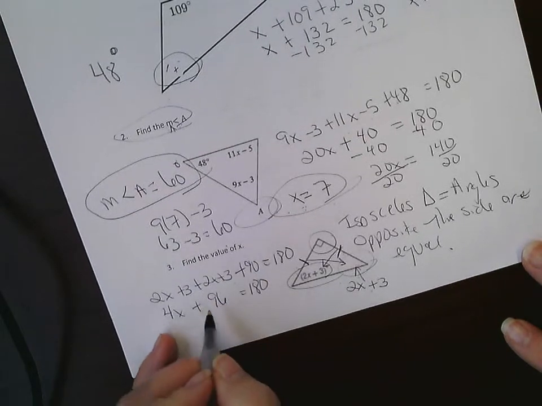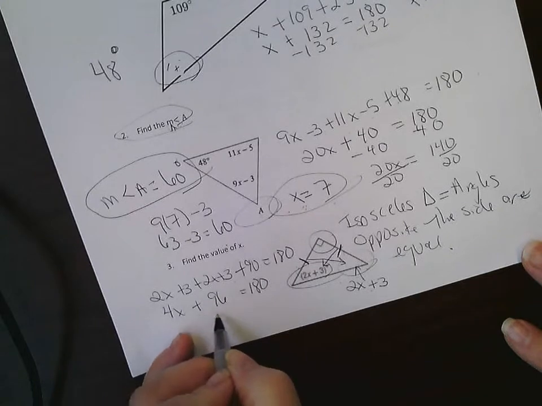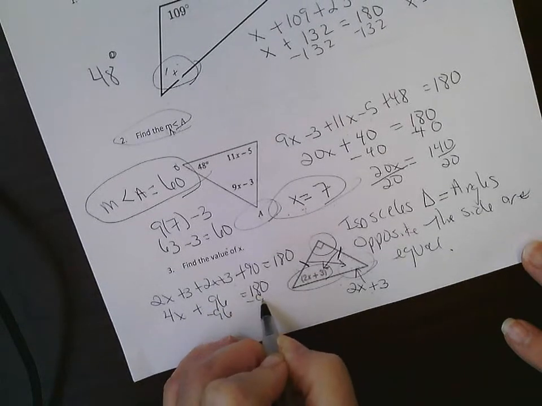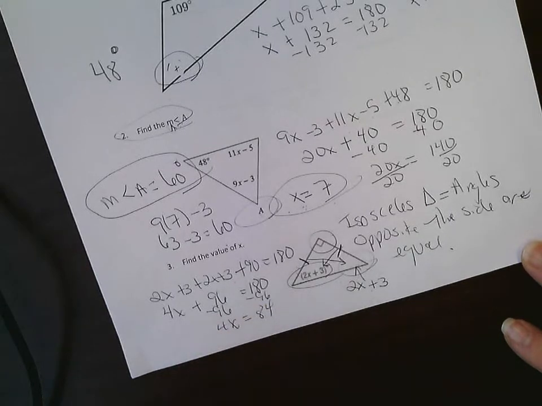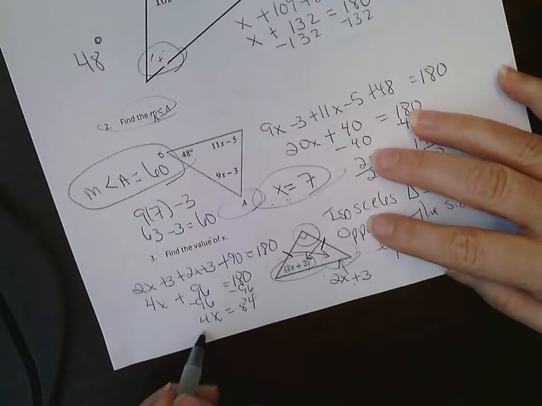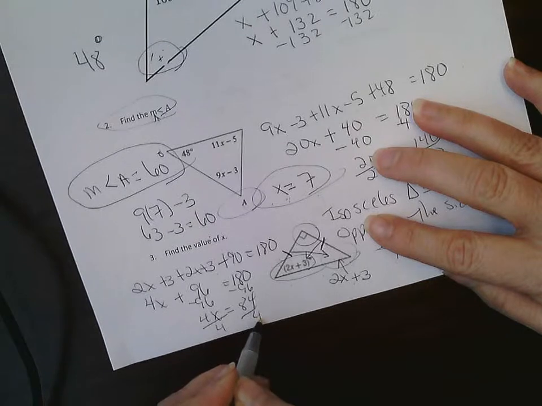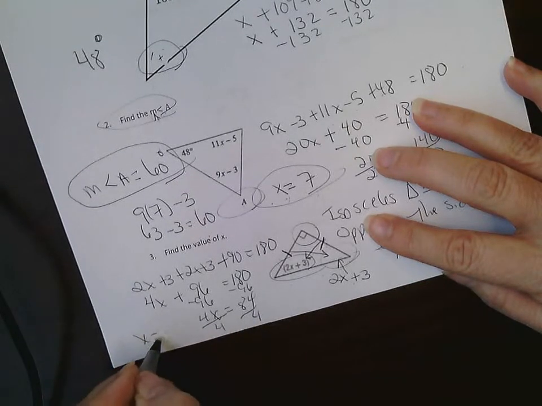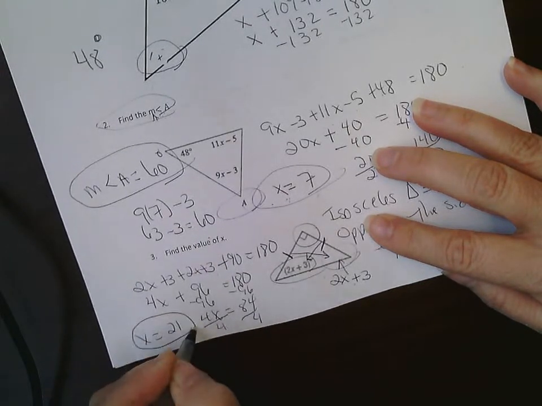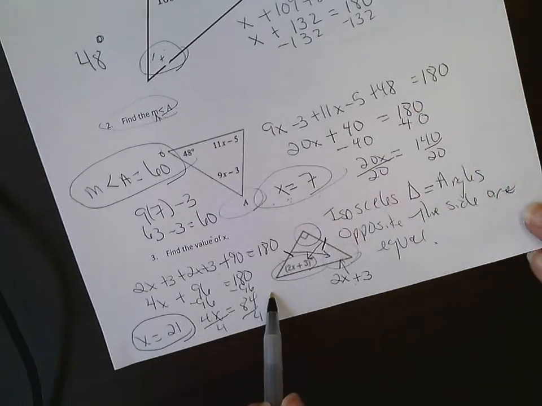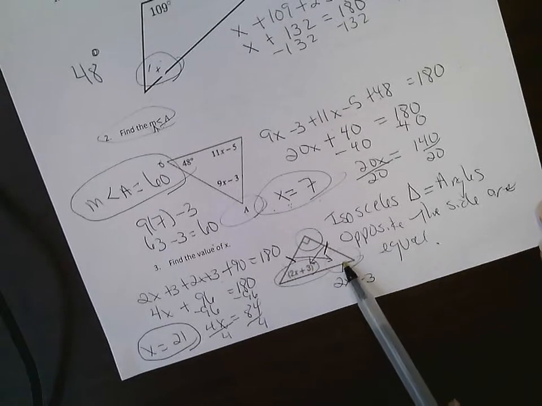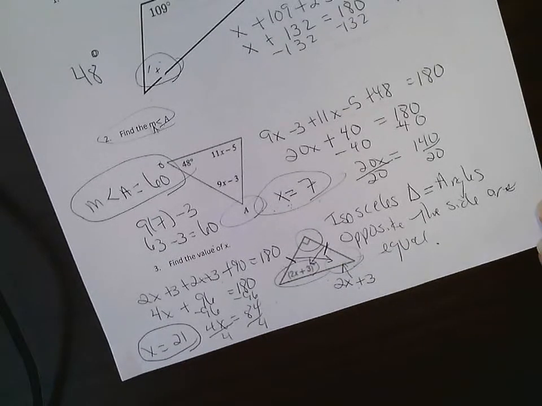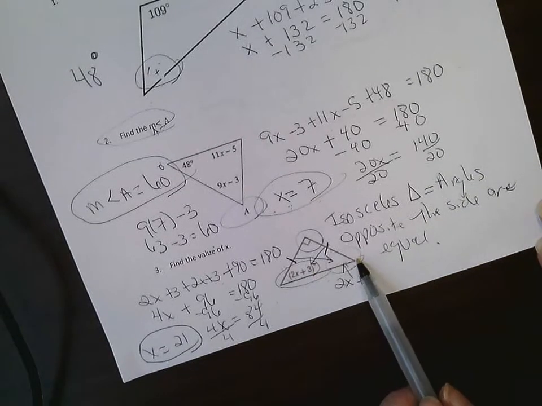Subtract 96 from both sides. 4x equals 84. Divide both sides by 4. X equals 21. So if we were to plug this in, we would see that the value for this and for this would be exactly the same. So that's one way we can do this.